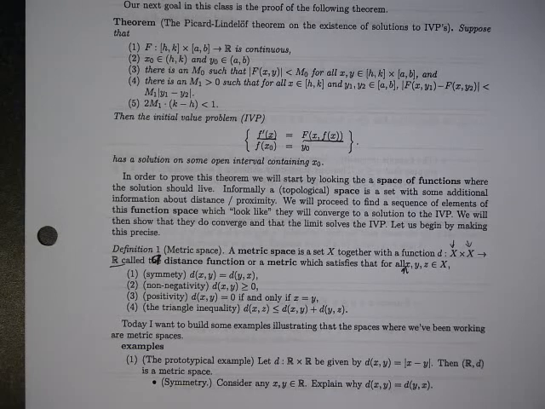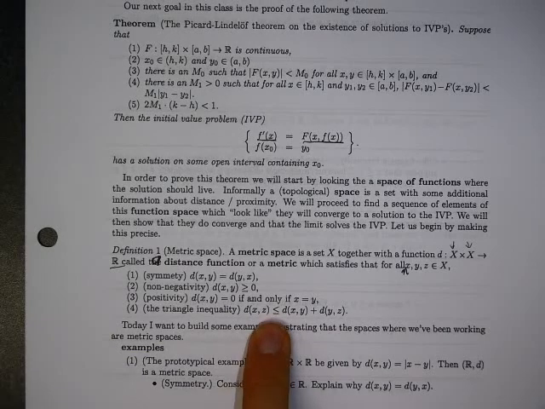The distance should never actually be negative. The distance between 2 points shouldn't be negative. Moreover, the distance between 2 points is 0 if and only if those 2 points are the same points. And finally, the triangle inequality should be satisfied.